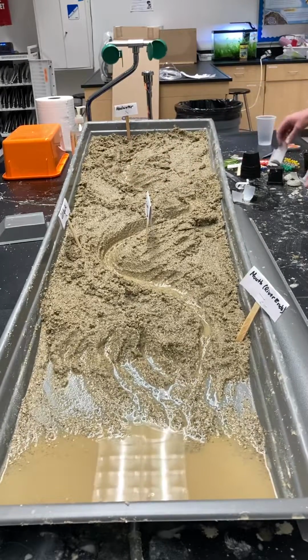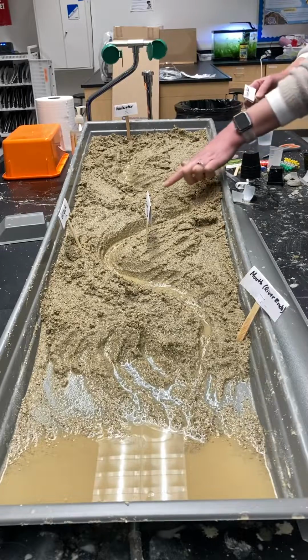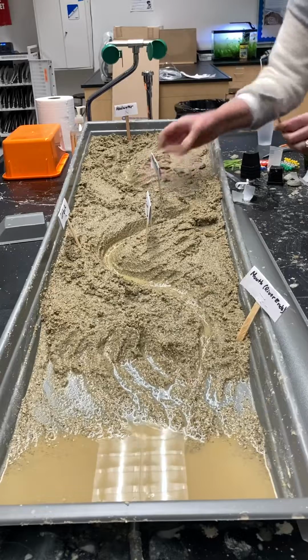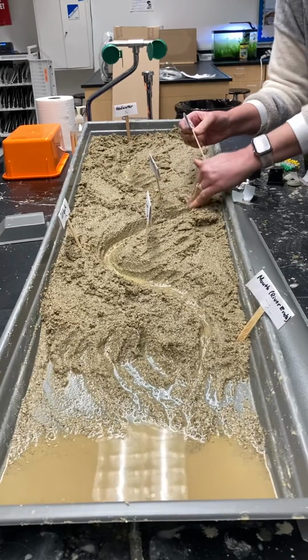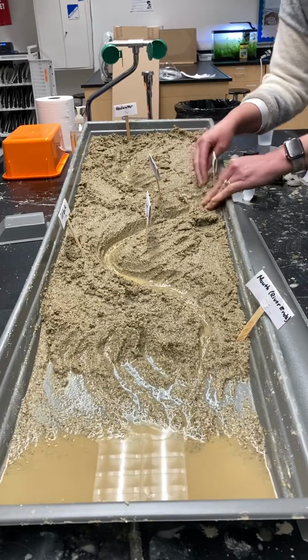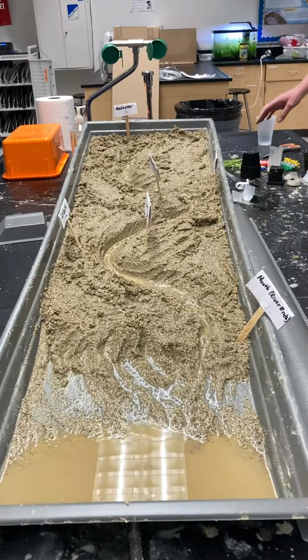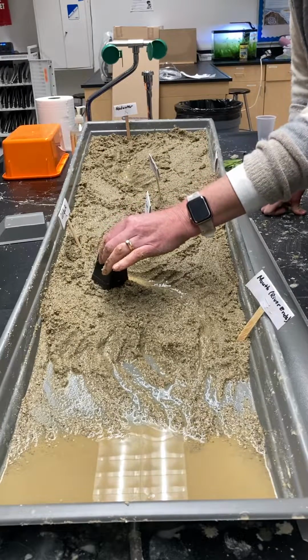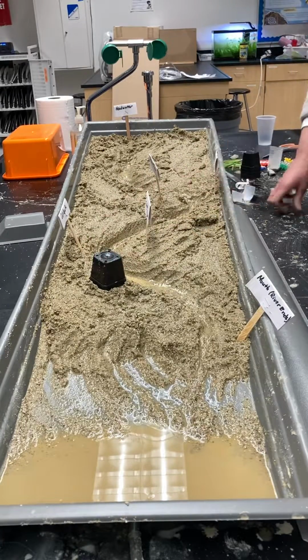So we're going to label it again. What would this side be? The point bar. And over here, cut bank. And let's say somebody wants a Riverview house, so they're going to put a house right here. See what happens to that house.